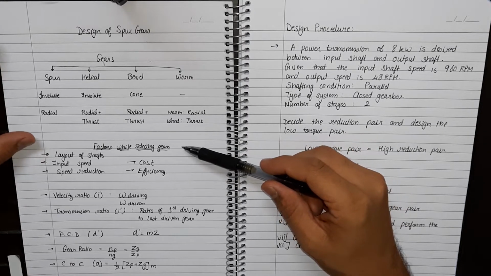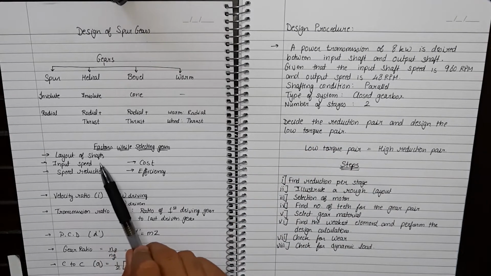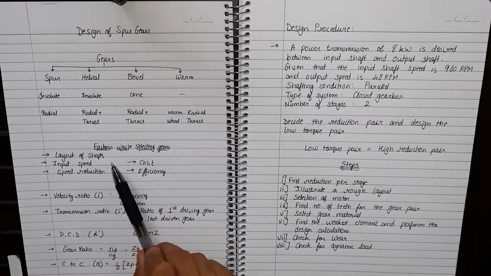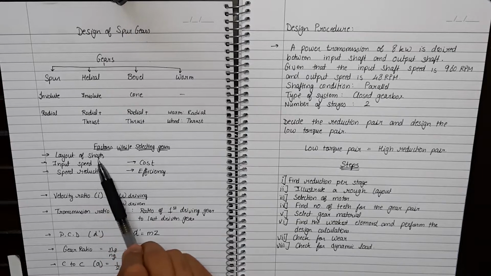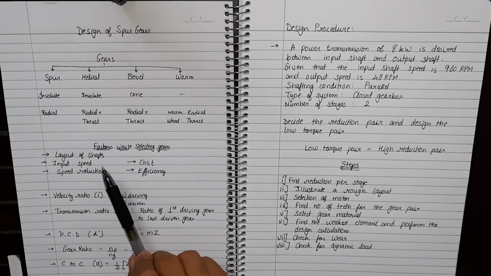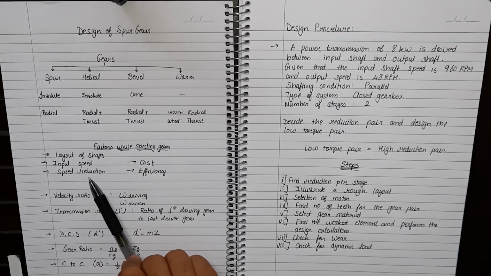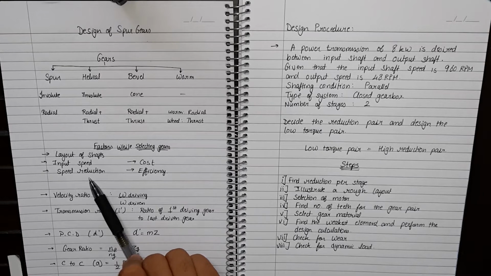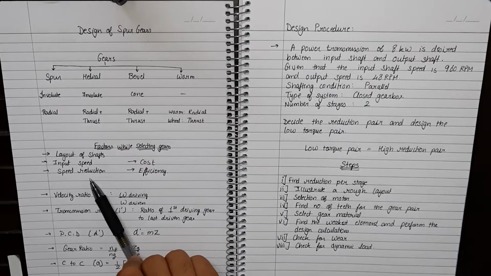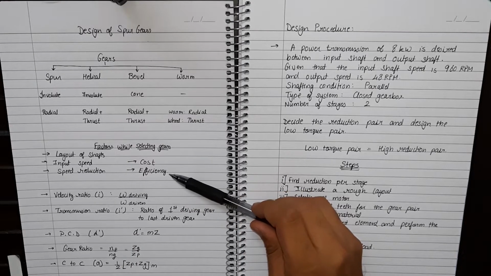There are certain factors that come into play while selecting gears. The first is the layout of shafts. Are the shafts parallel? For example, the input shaft and the output shaft for the power to be transmitted, are they parallel? Are they inclined at an angle? Are they perpendicular? It depends. The second is the input speed. The higher the input speed, the larger the size of the gears. The third is the speed reduction. The higher the reduction, the more stages we require, and hence the complexity of the entire assembly increases. The next is cost and the last is efficiency.